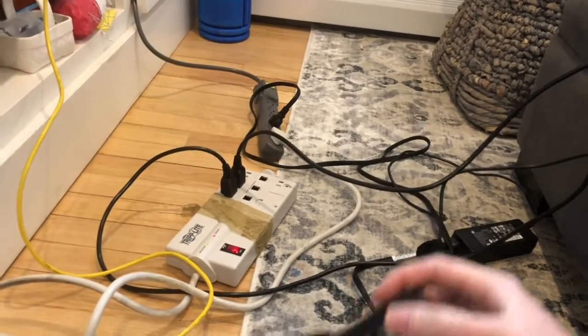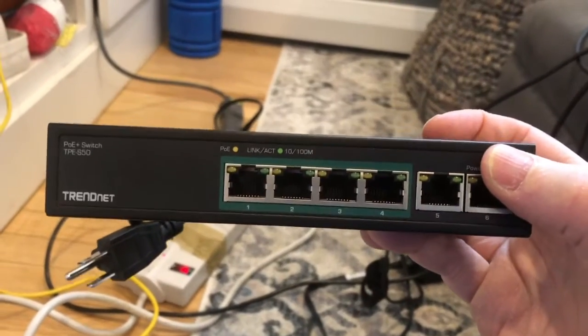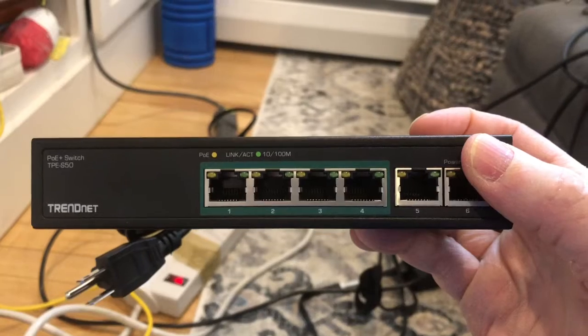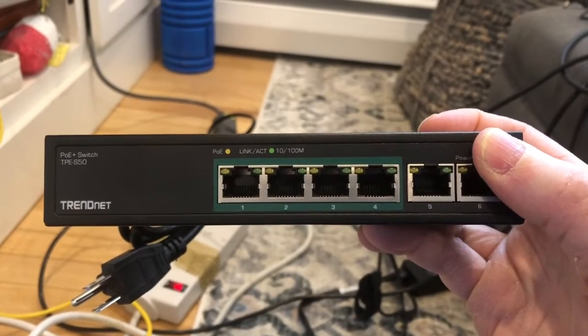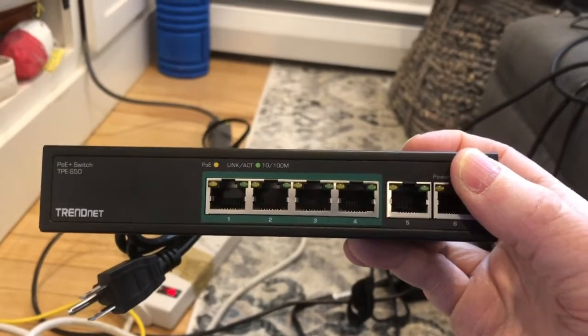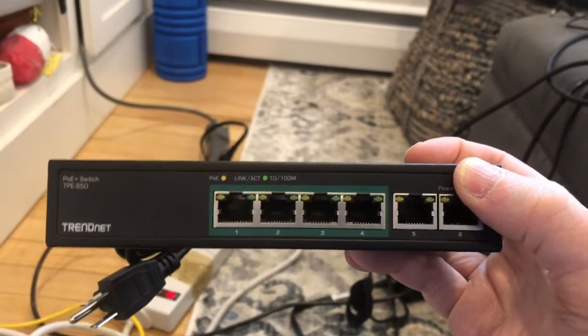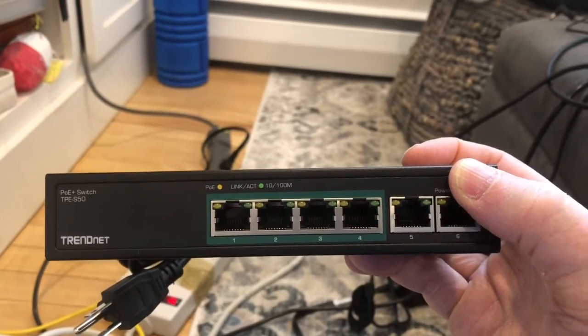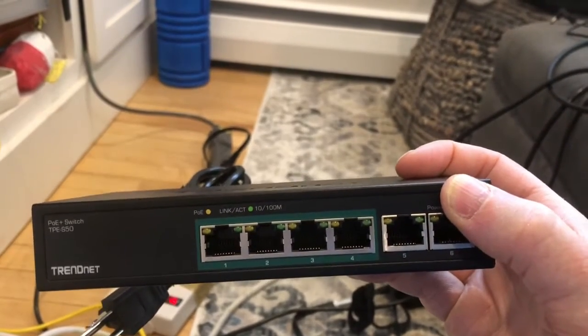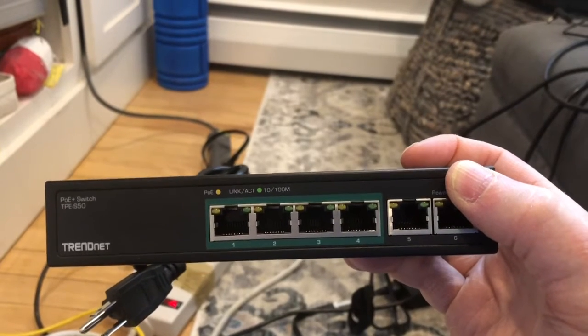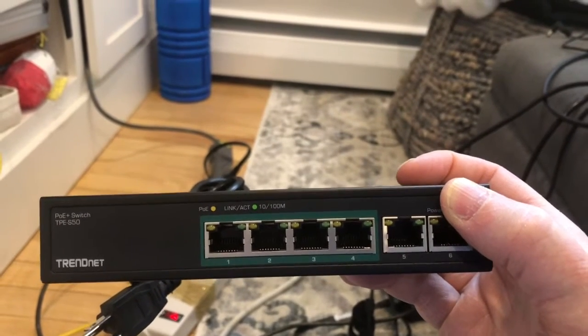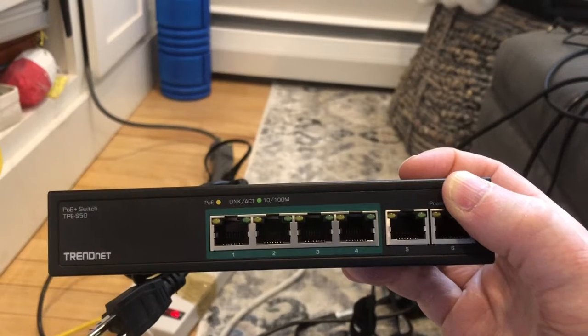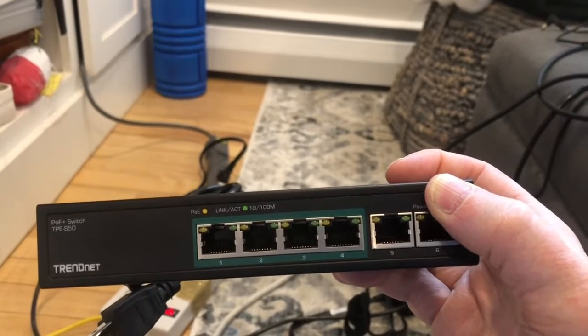This other one that we have is a TrendNet, and the PoE ports are actually the ones marked 1 to 4. It doesn't say that on here, but that's what is working. So we won't display this one, but we'll display the previous one. The Netgear, D-Link, and the TrendNet are all generally the same.